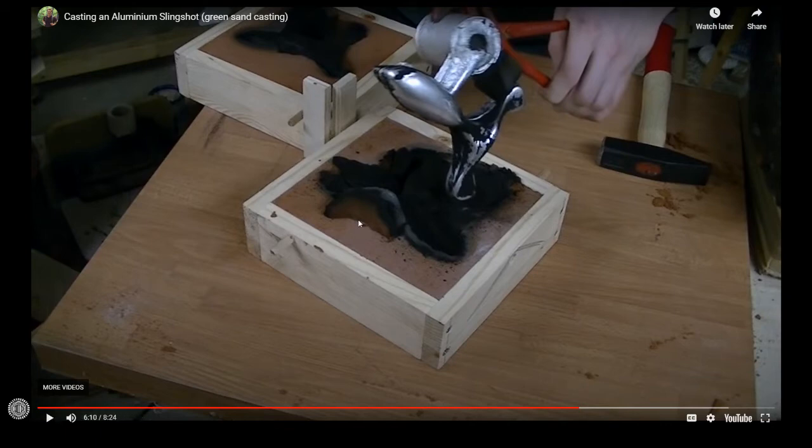And another telltale sign of one of those casting products is that you have that parting line. Now, the parting line is essentially the difference between the top half of the casting and the bottom half of the casting.